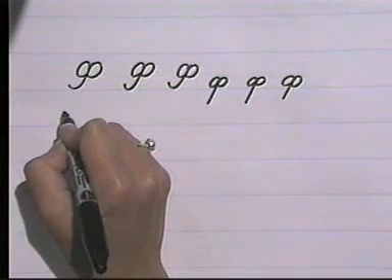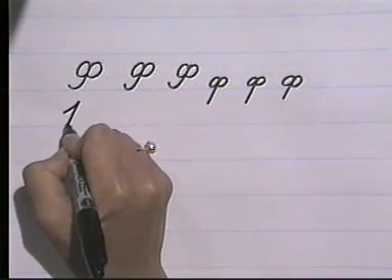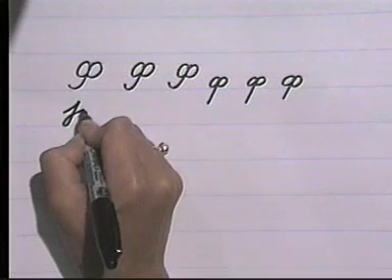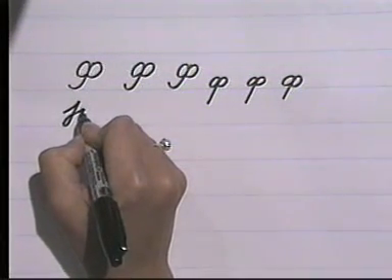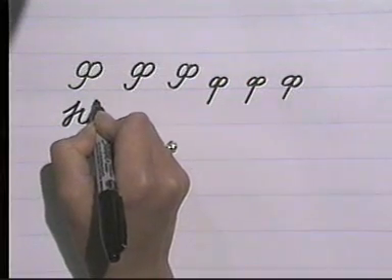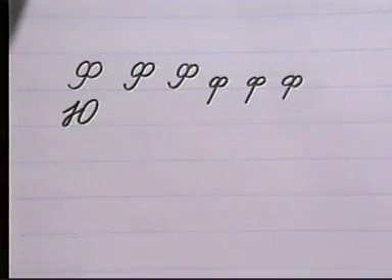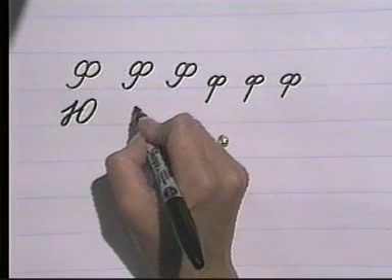And now the letter U. We start just like the letter N. And now when we reach this point, we add an O. And this is it. This is our letter U.